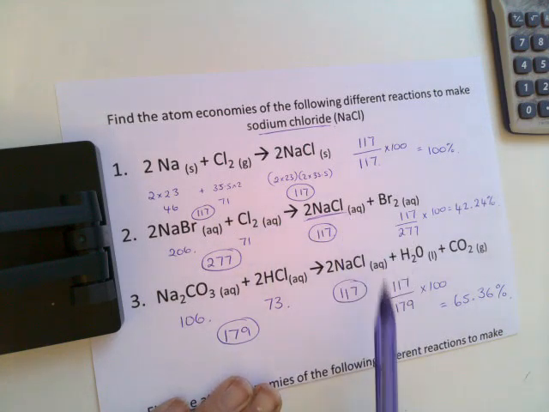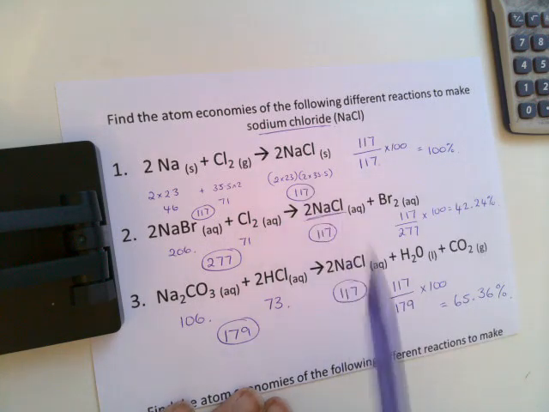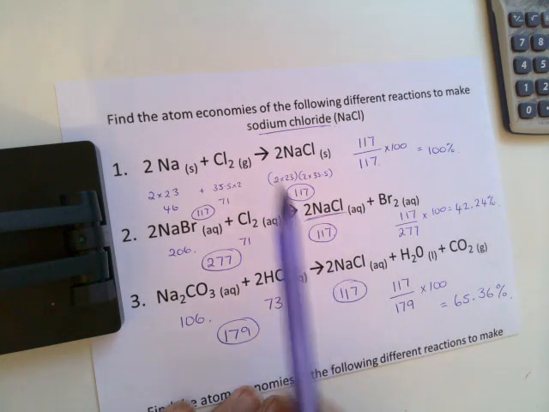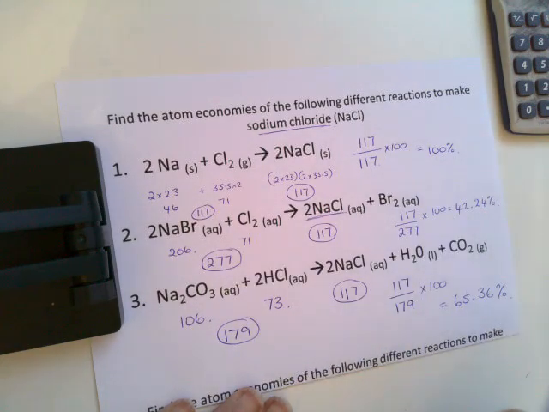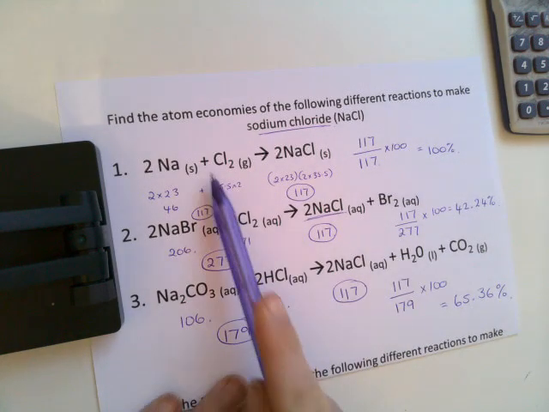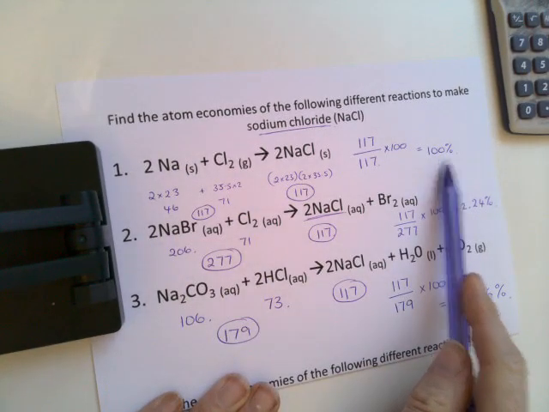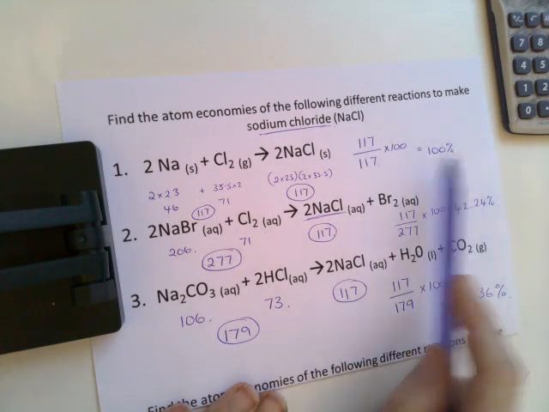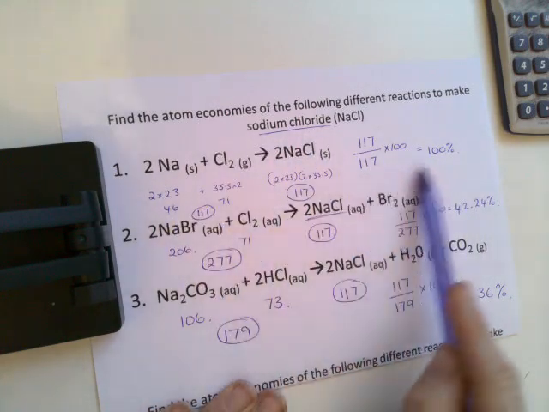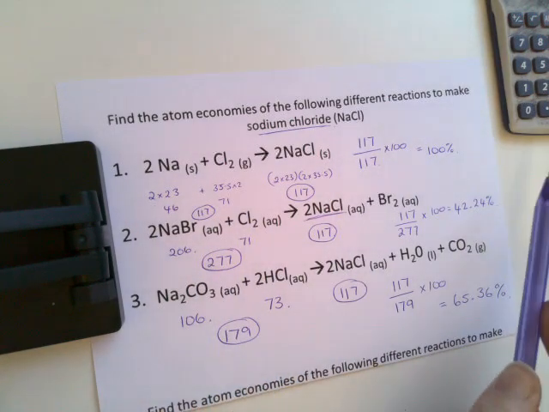So when you're thinking about maximizing your profit, the atom economy is really important in addition to your percentage yield. In this case, I've got a 100% atom economy, but I might not get a perfect yield. So when you're maximizing profit, you need to try and maximize both the atom economy and the percentage yield to make the most profit.